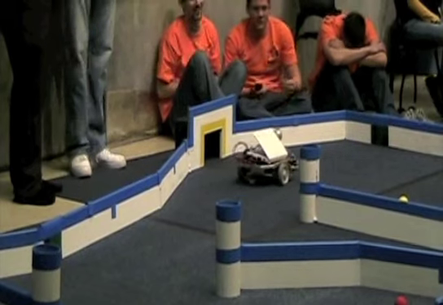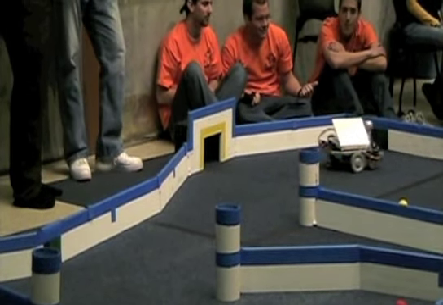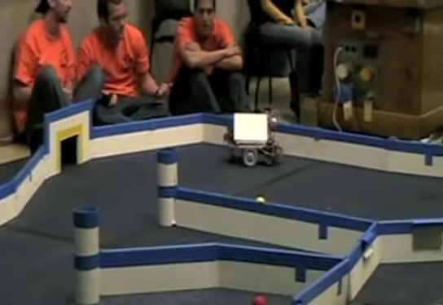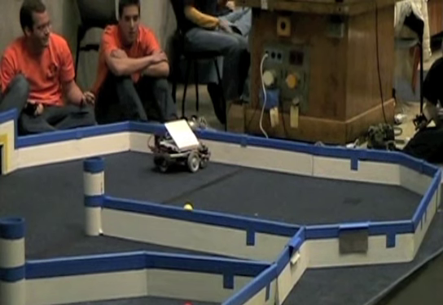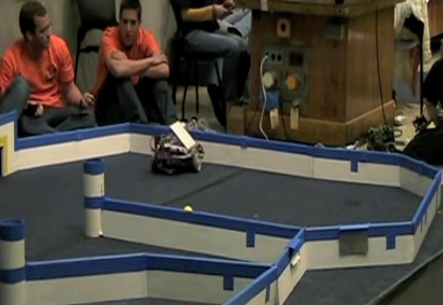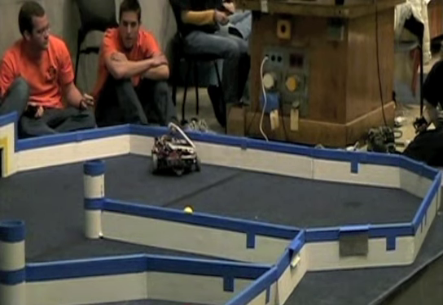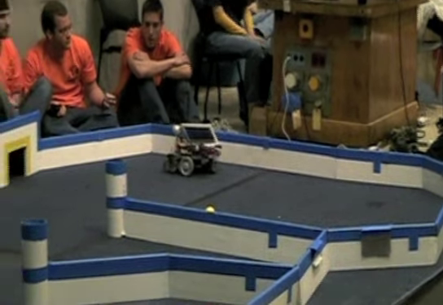So your robot's currently rotating around, and now it's fallen back into its wall following routine. So when does it move from its ball following routine back into its rotating routine?